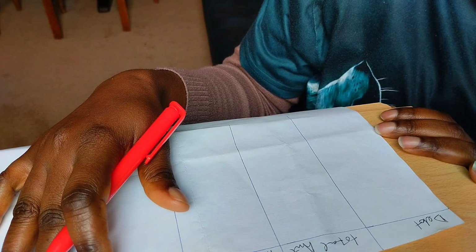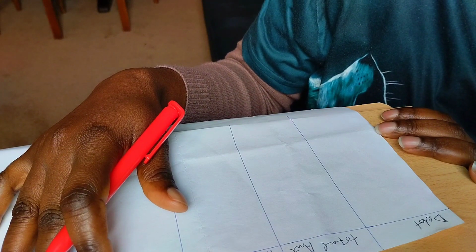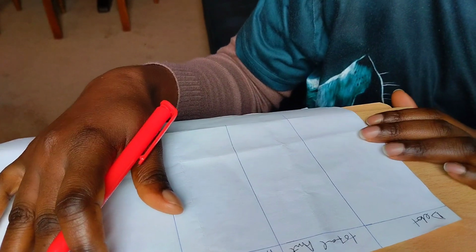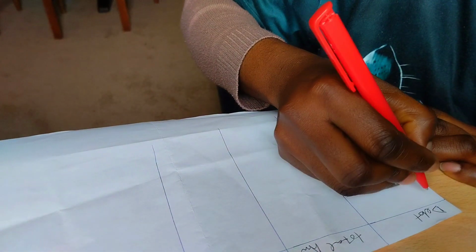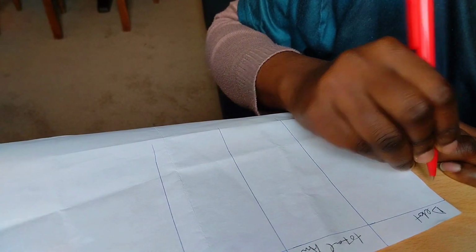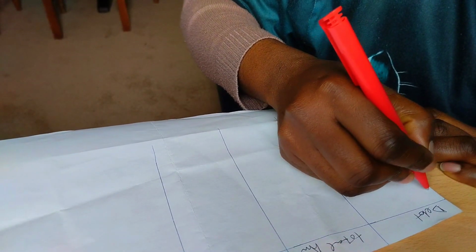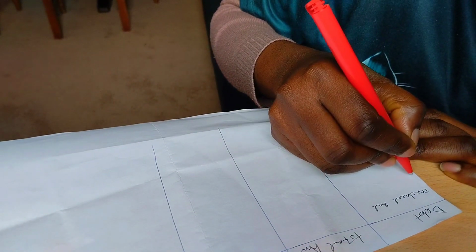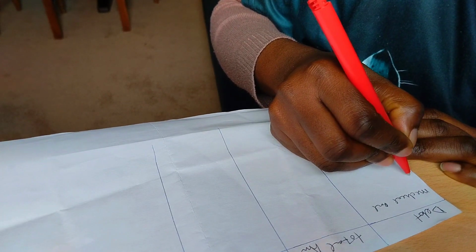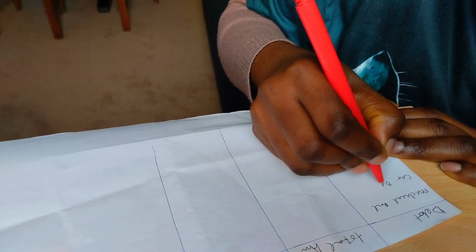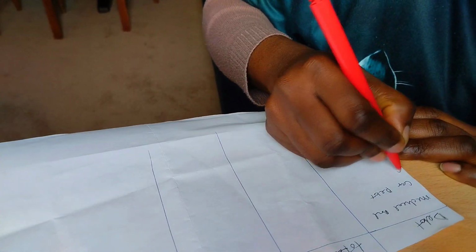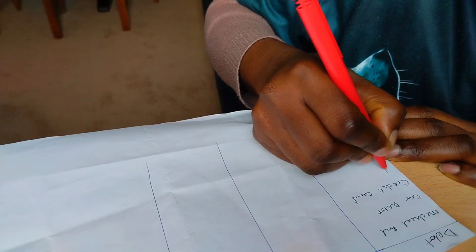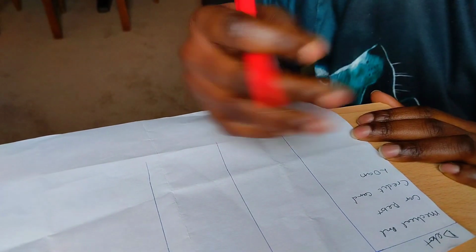So the first thing you do is to list out all your bills. You list out all the debts that you owe, starting from the smallest one to the biggest one. So you can start with, let's say you owe a medical bill, a car debt, credit card debt, a loan, and so forth.